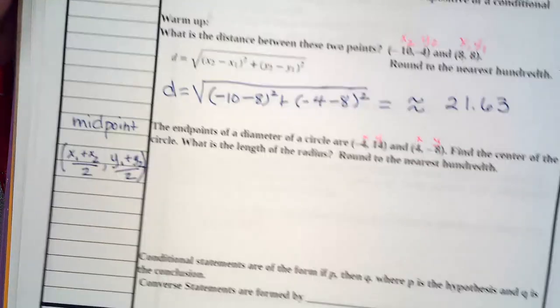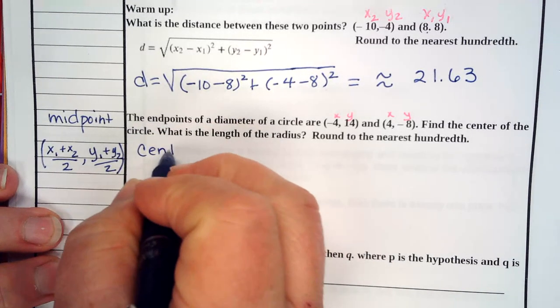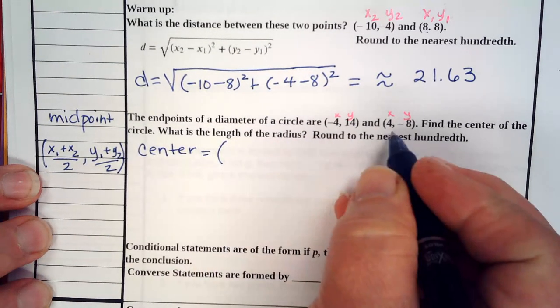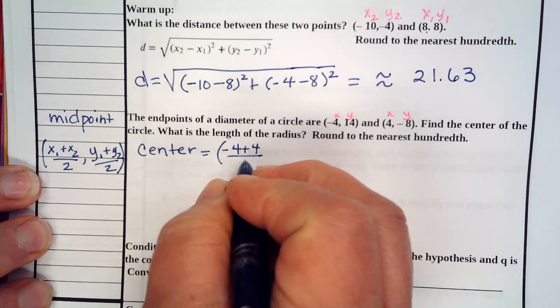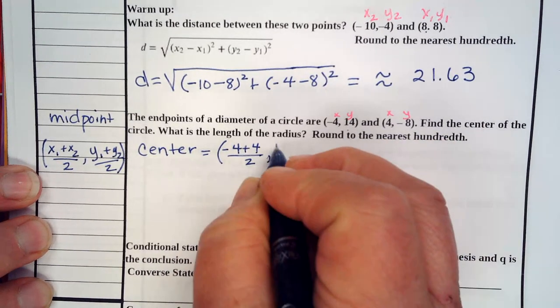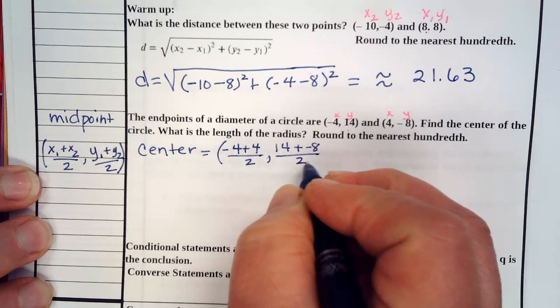So for my midpoint, my center, I will take negative 4 plus 4 divided by 2, and I'll take 14 plus negative 8, and I'll divide it by 2 again.